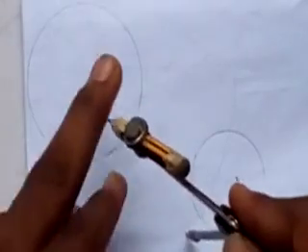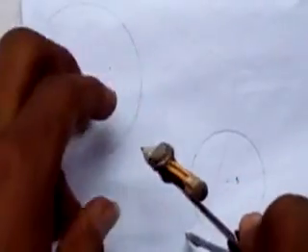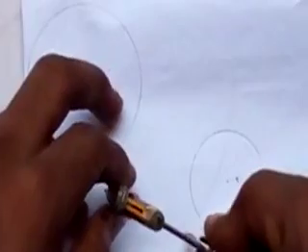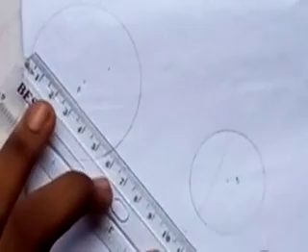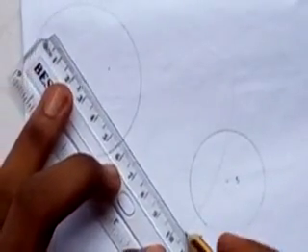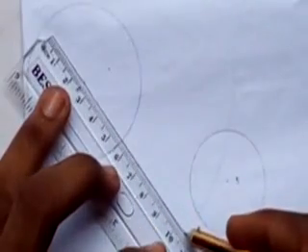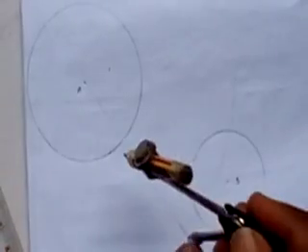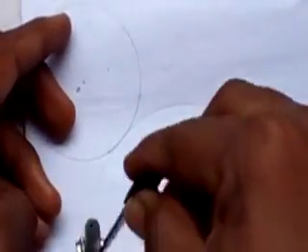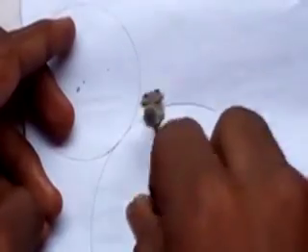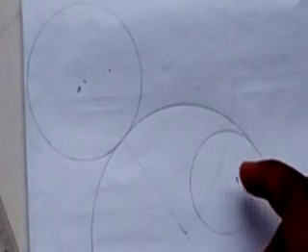Next, open your radius to this first circle. You can join the center of this first circle with the intersection. So let's join the first center of the first circle to the intersection. Now next, let's join the centers with the intersection. You can see that this circle is going to touch these two circles. So this is the circle. This circle is touching the first circle and the second circle, and it is including the second circle too. So this is how to draw a circle of a given radius to touch two circles and include one of them.